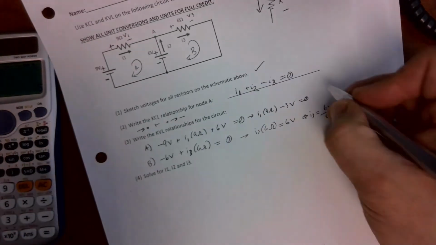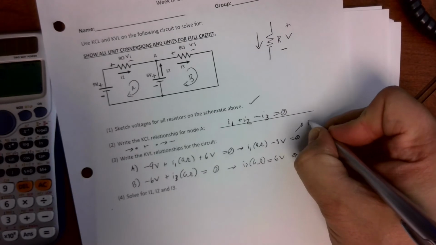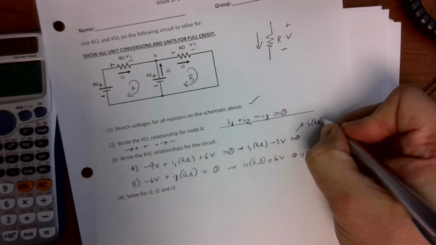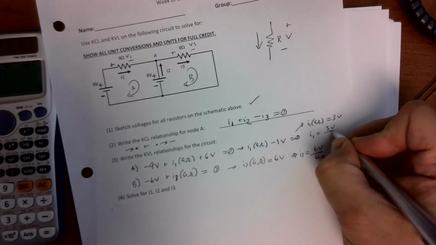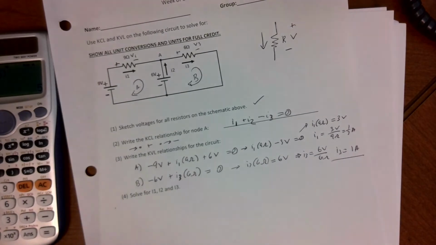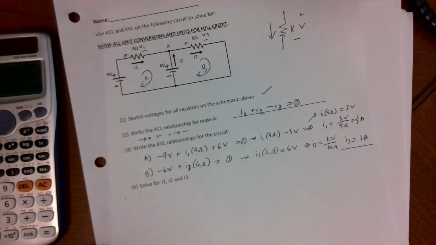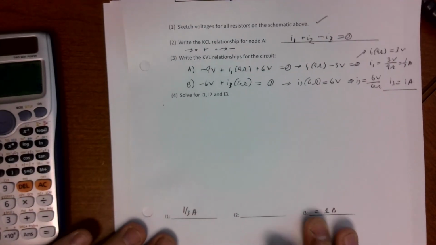Now we can rearrange: I1 times 9 ohms is equal to 3 volts, or I1 is equal to 3 volts divided by 9 ohms, which is equal to 1/3 amp. So we get that I1 is equal to 1/3 amp.